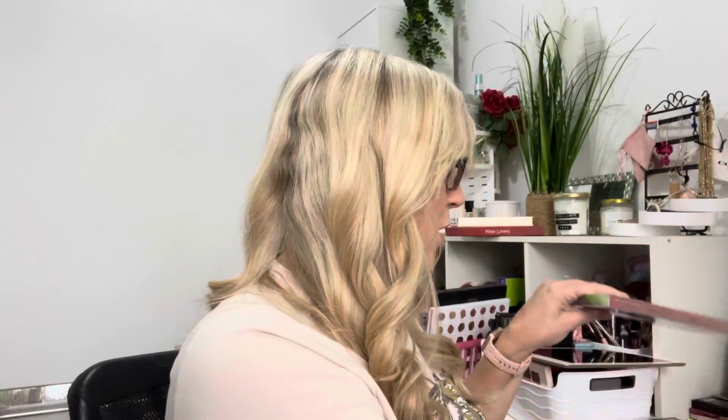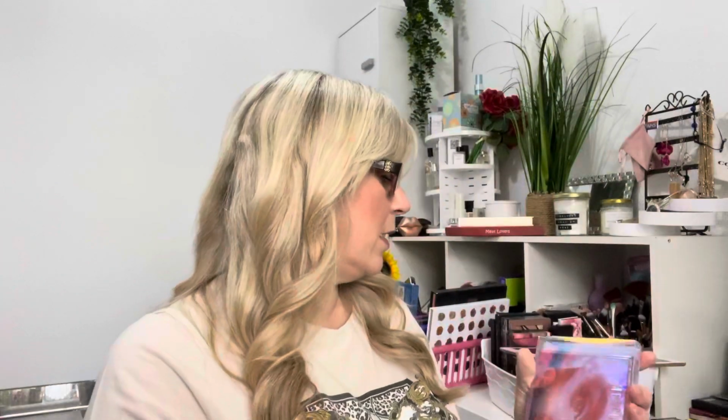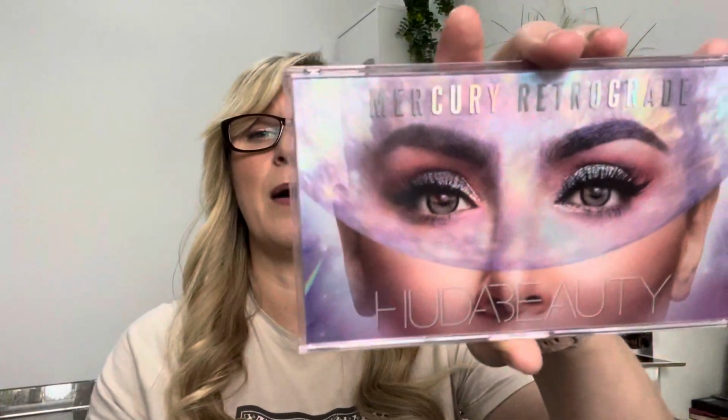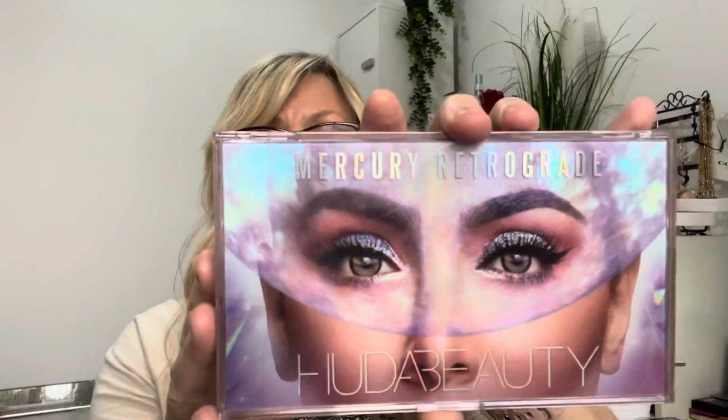Next one I pulled out was the Mercury Retrograde. Now I know loads of people love this, and I think in the past I've not been mad about it, and maybe that's slightly controversial. It's just not been my favourite palette, and I really struggled because a lot of the shades you look at as one colour, and then when you go to use them, they come off much rosier, much pinker undertones. But it is a beautiful looking palette, no doubt about it, and loads of people have this. And I got this in an advent calendar. I think it was a GLOSSYBOX advent calendar a few years ago.